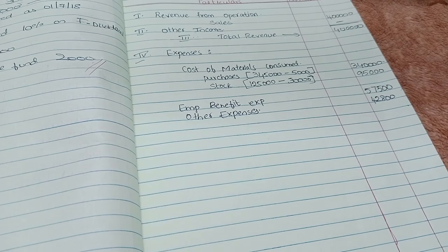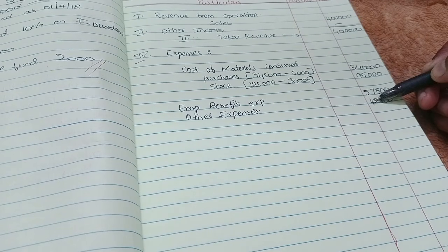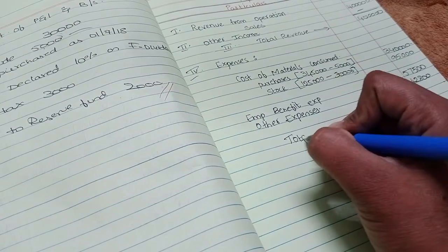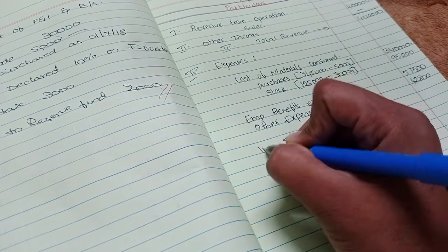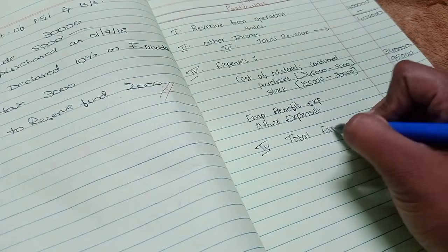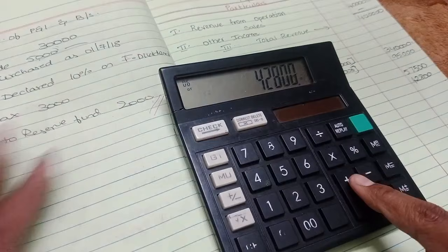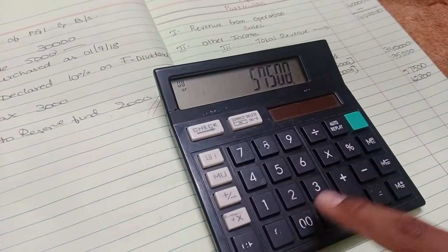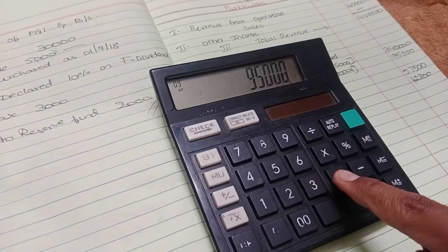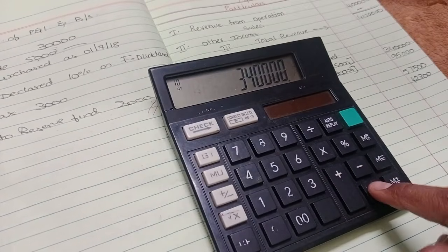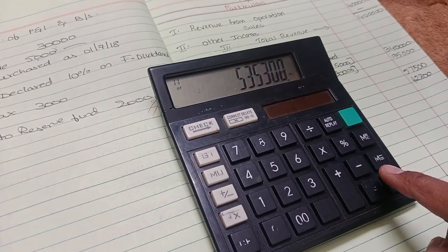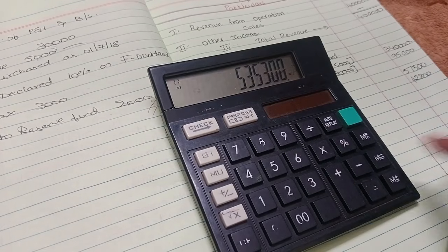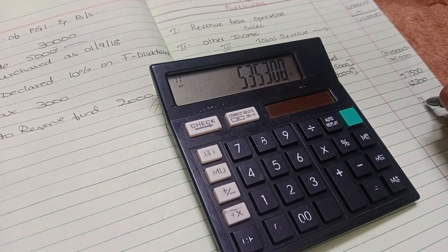Just we need to add all these for total expenses. Total expenses is how much? Here I am giving Roman number 4. Total expenses: 42,800 plus 57,500, right, plus 95,000 plus 3,40,000, 5,35,300.